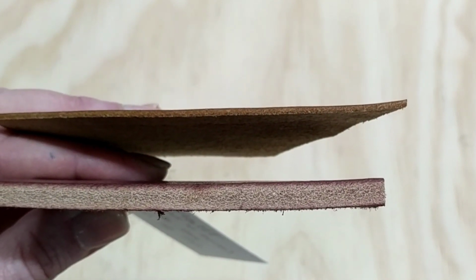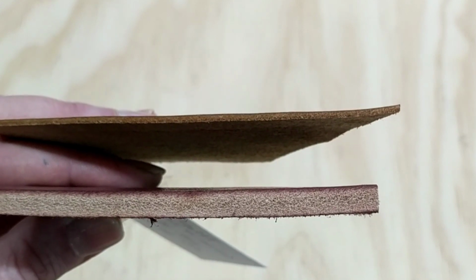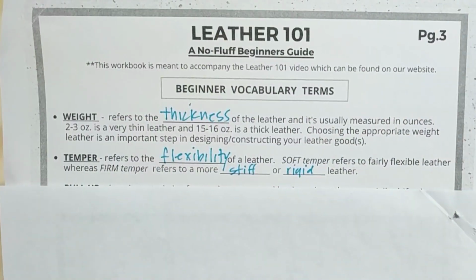And choosing the appropriate weight leather is a very important step in designing and constructing your leather goods. But that's a whole thing in and of itself. Another video for another day.